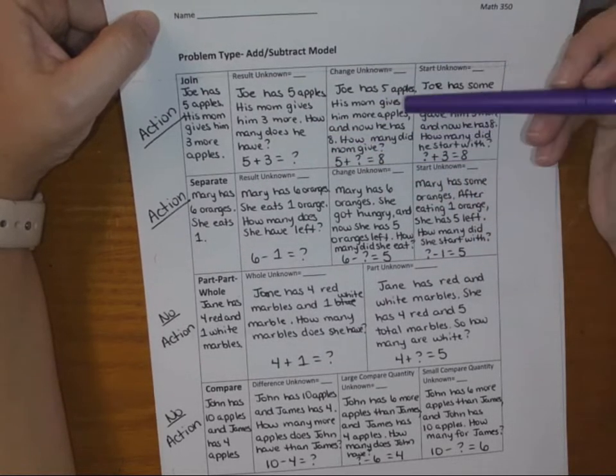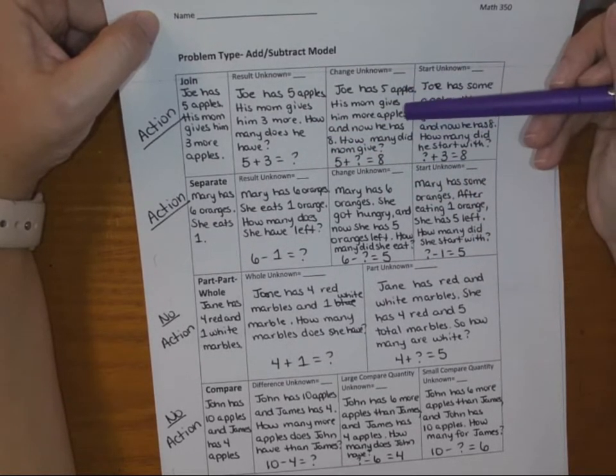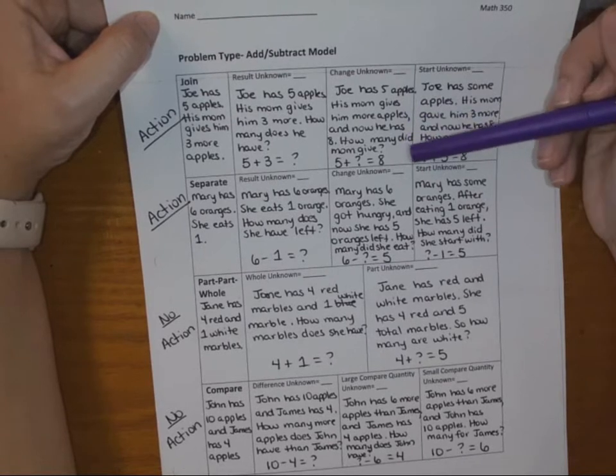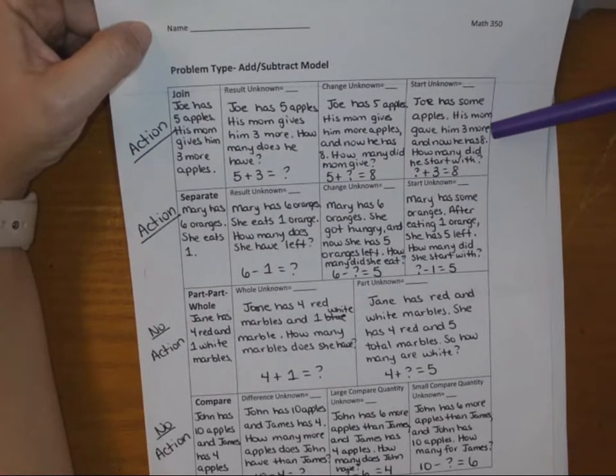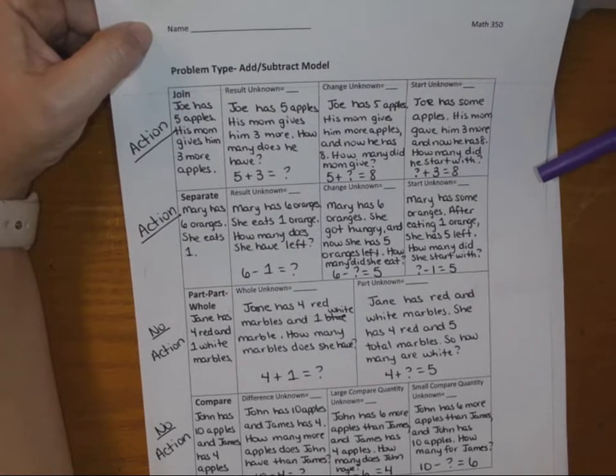The change unknown, Joe has 5 apples. His mom gave him some more. Now he has 8. How many does mom give him? The start unknown, Joe has some apples. His mom gave him 3 more. Now he has 8. How many did he start with?